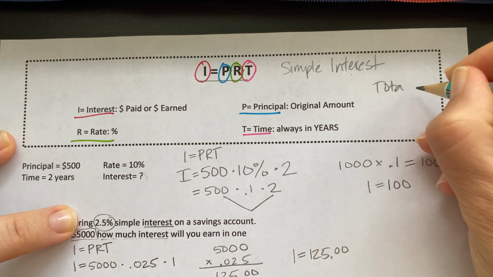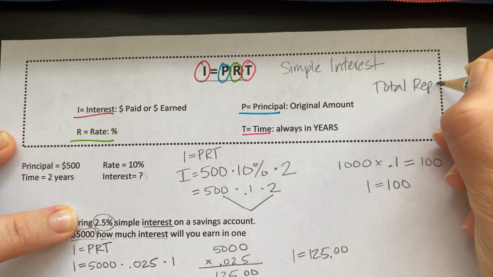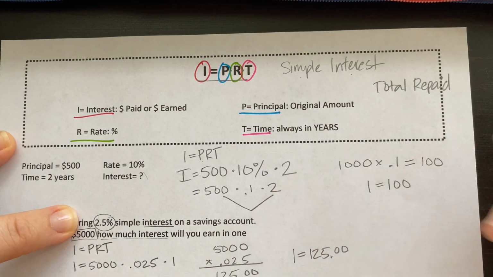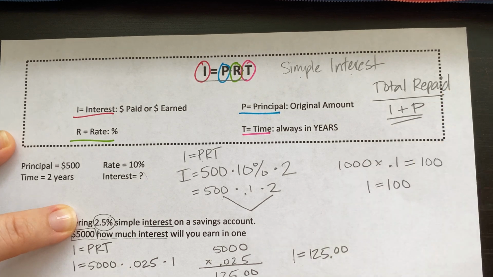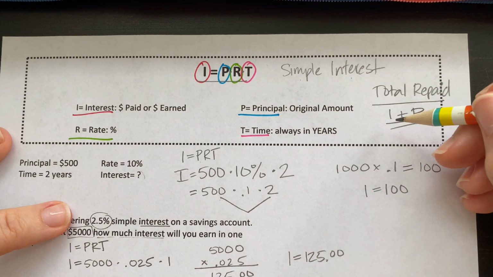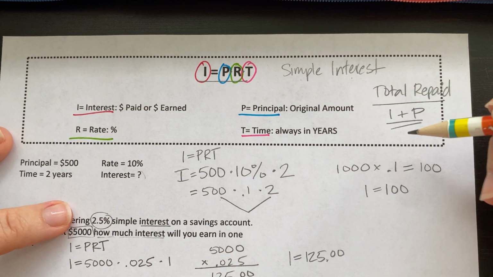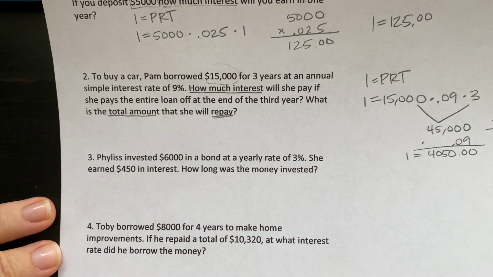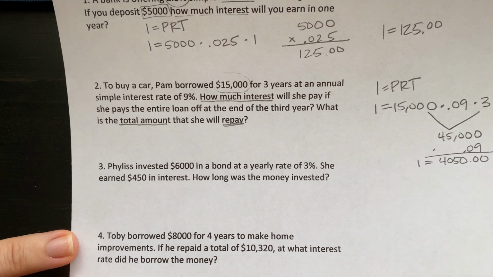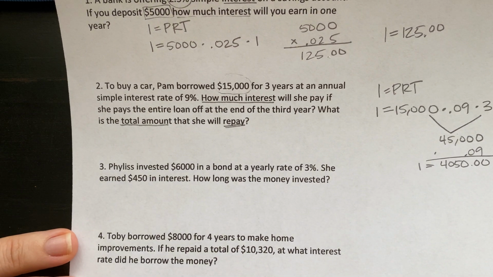So total repaid, and I just would like you to write this up here. Total repaid is your I plus your P. Your I plus the P, the interest plus the principal, or the principal plus the interest. Okay, that's total repaid. All right, let's go down to number 3. See if you can set this one up on your own and pause your video.